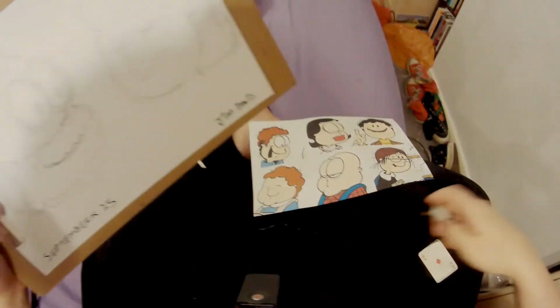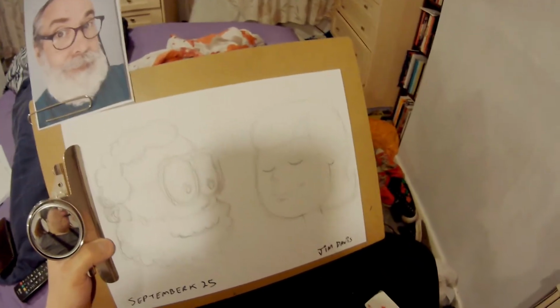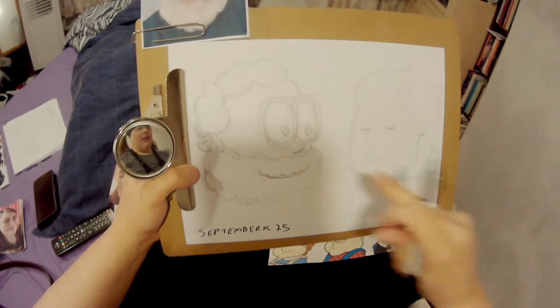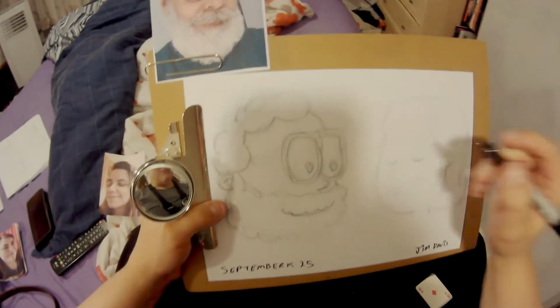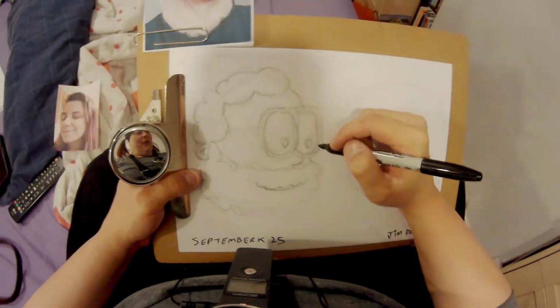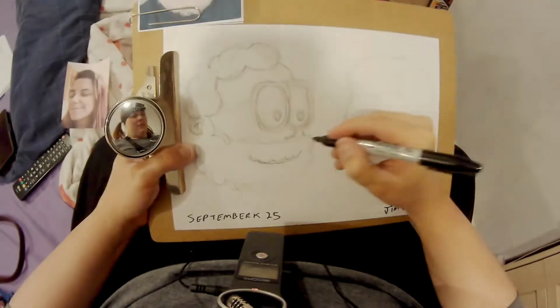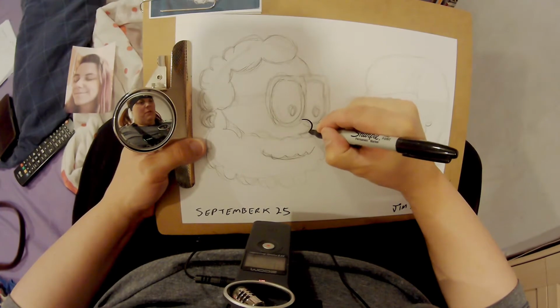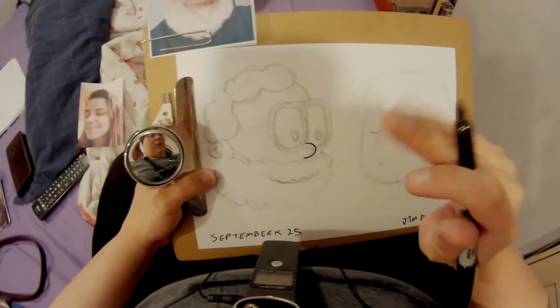It doesn't look like Bill, but it will when I ink it. So I'm going to ink this one first because I feel like there's a lot of quantum knowledge going on here that needs to be rectified. First things first, I'm going to add that nose in, just because that's going to occlude the glasses and I want to get that right.